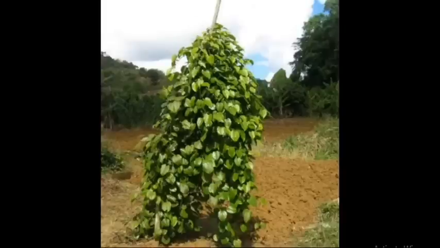So we can see now, it is being supported with a rod. You can see the rod, that's the rod. It is being used to support the vines, making it possible for them to grow and mature very well for the fruit, that is, for the tuber that is stored under the ground.